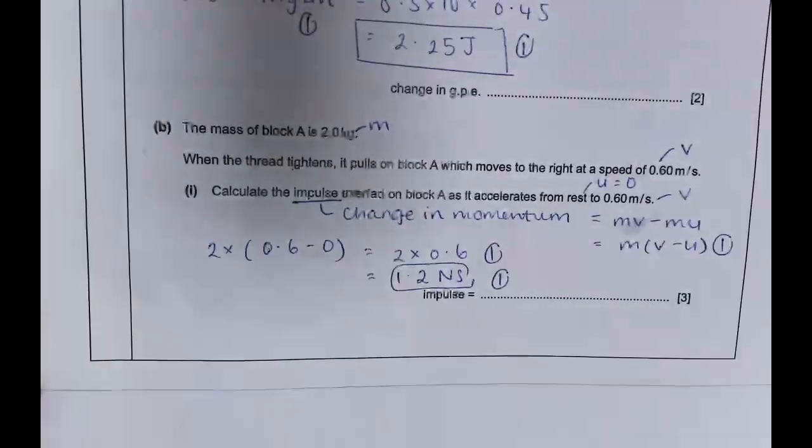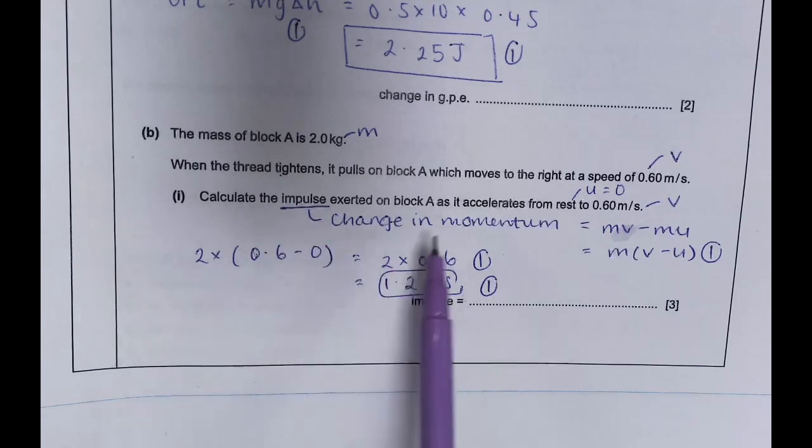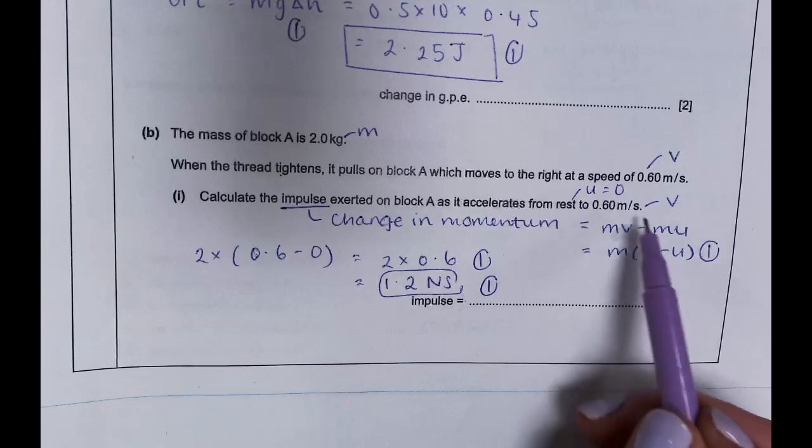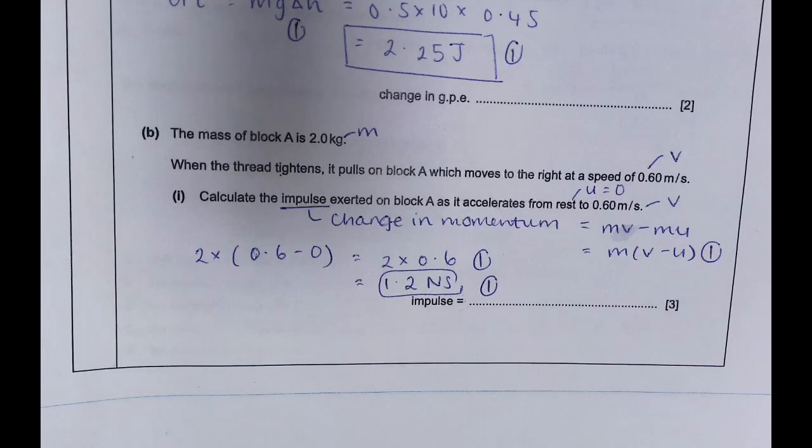In B, it says the mass of block A is 2 kilograms. When the thread tightens, it pulls on block A, which moves to the right at a speed of 0.6 meters per second. Calculate the impulse, which is the change in momentum, exerted on block A as it accelerates from rest, so u is 0, to 0.6 meters per second, which is v. So you just needed to remember that the impulse equation, which means change in momentum, is the final momentum, mv, minus the initial momentum, mu, that got you 1 mark.